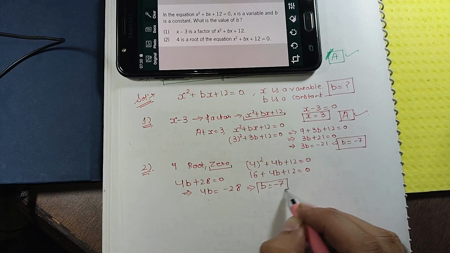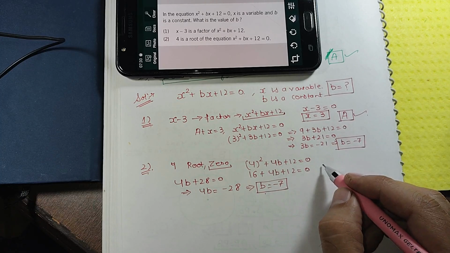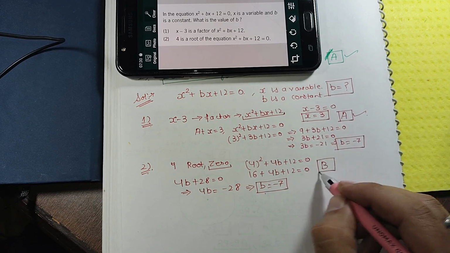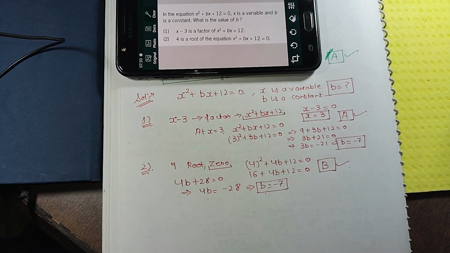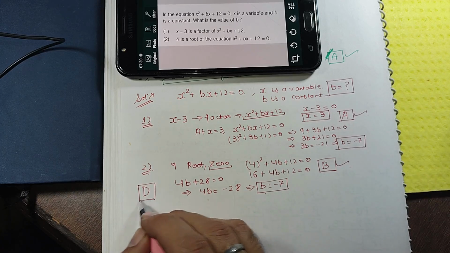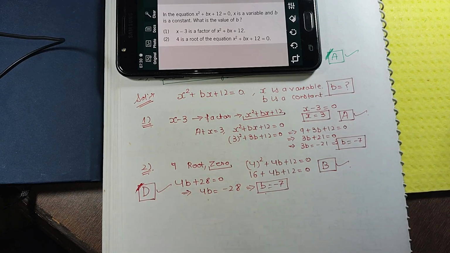So again I am getting the unique value of b. So I can say that statement B is also alone sufficient to answer the question. Since both the statements alone are sufficient to answer the question, I will mark the option D, that both the statements are sufficient to answer my question.